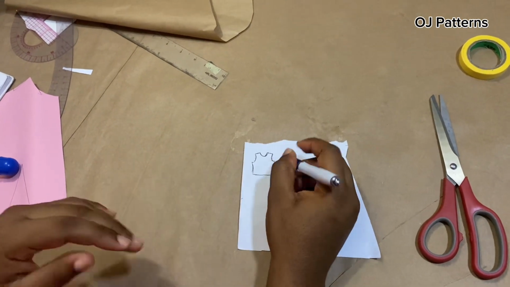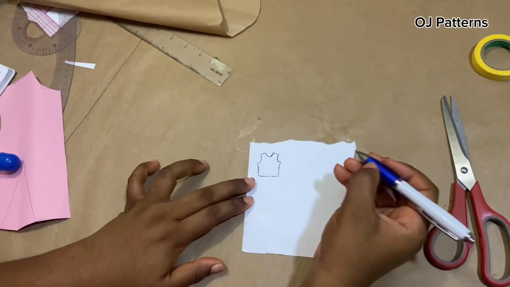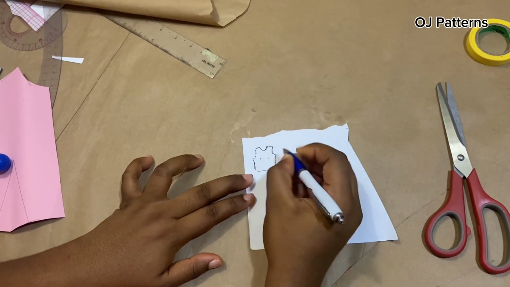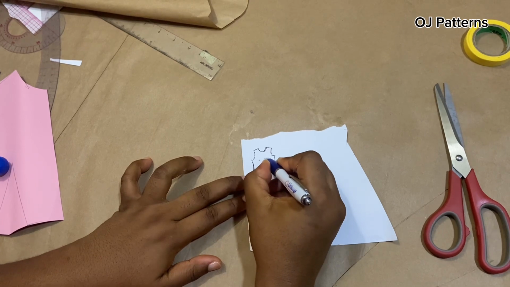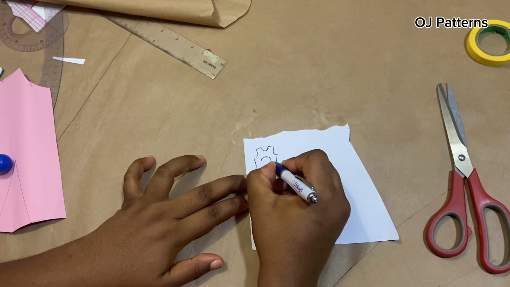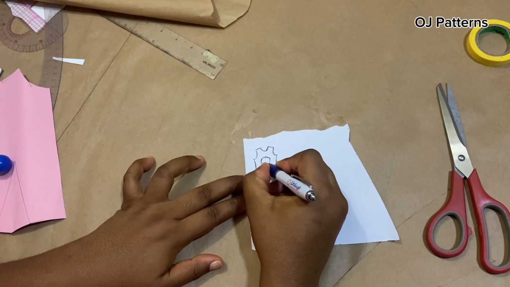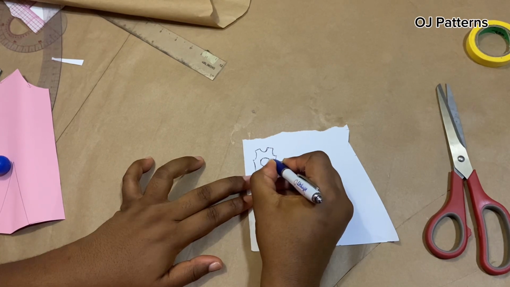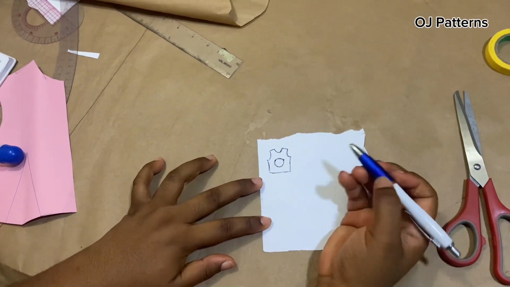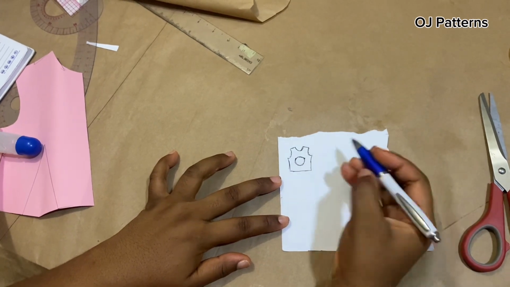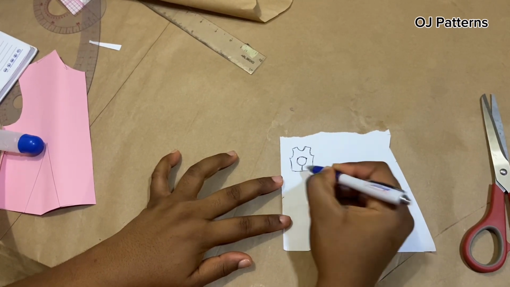So I'm gonna open it up to show you how it will come out. So don't forget, this is my bust point. So this circle is the tie line. So most times they have a seam down here.